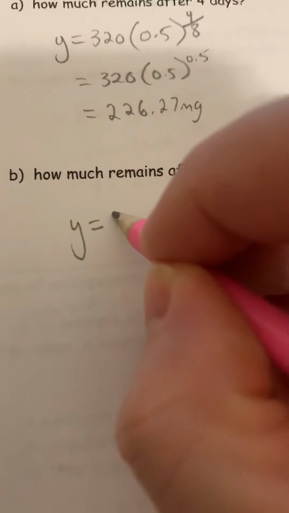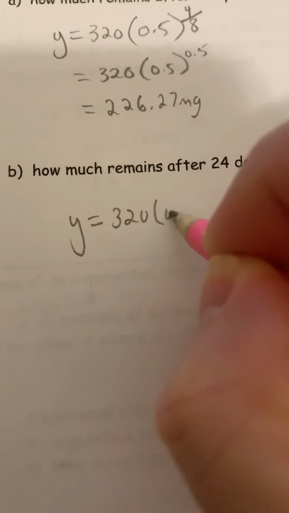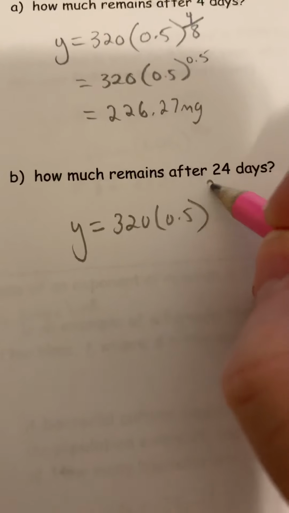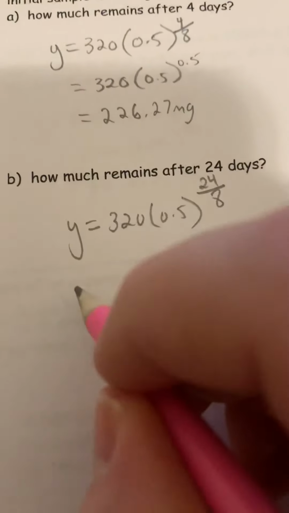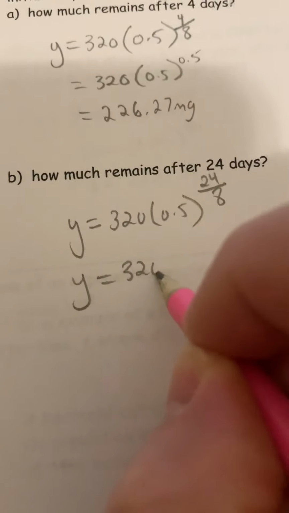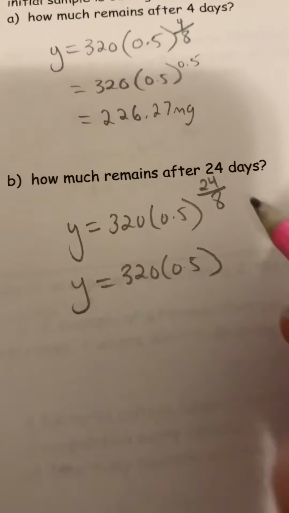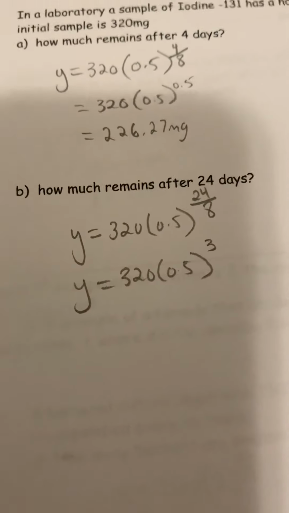Okay, and our last one here, how much remains after 24 days? So again, y equals 320, we have half-life, our time is 24 now, and our half-life is still 8. So 24 divided by 8 is 3.